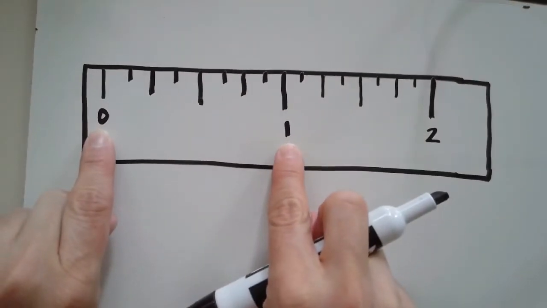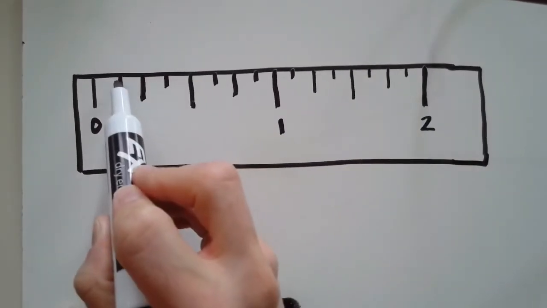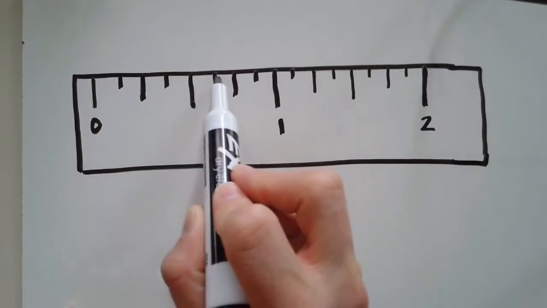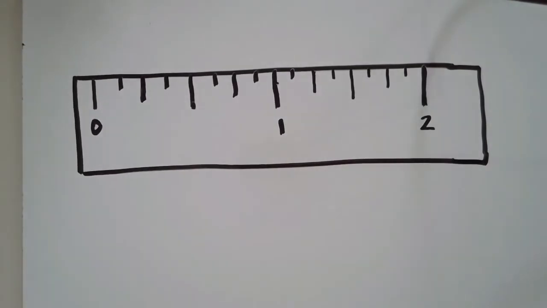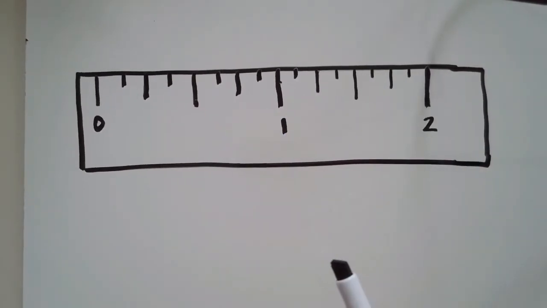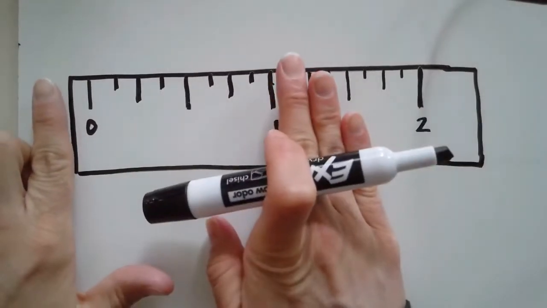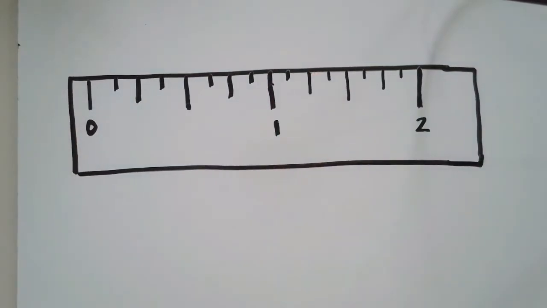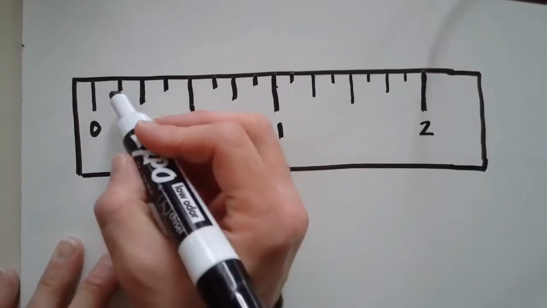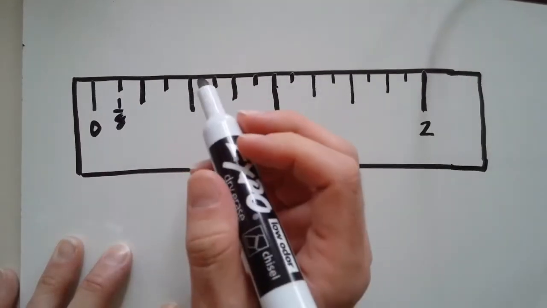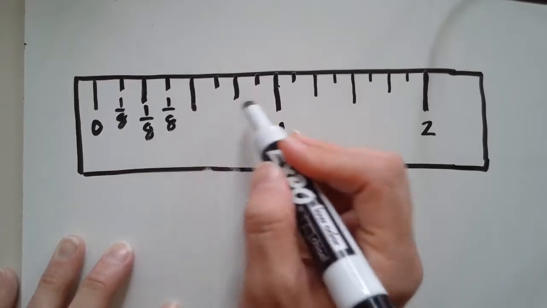Between 0 and 1, let's count how many lines there are on this pretend ruler. 1, 2, 3, 4, 5, 6, 7, 8. We count 1 as our 8th one. So there are 8 lines between 0 and 1, so there are 8 parts. This 1 inch is broken into eighths. So each of these little lines represents 1/8 of an inch. This would be 1/8 of an inch. This is 1/8 of an inch. This is 1/8, and so on and so forth.